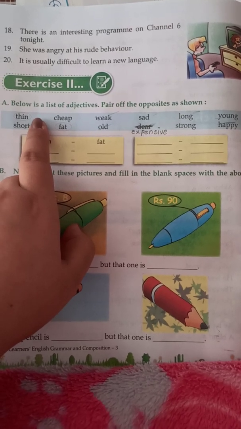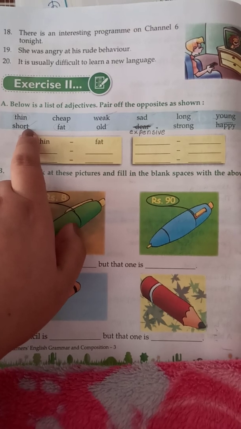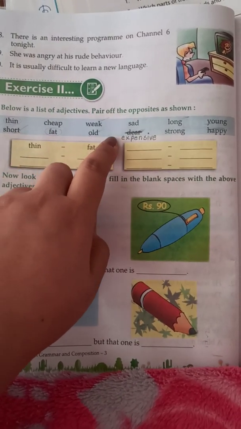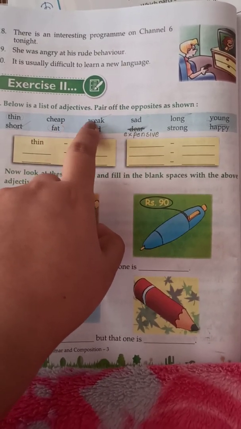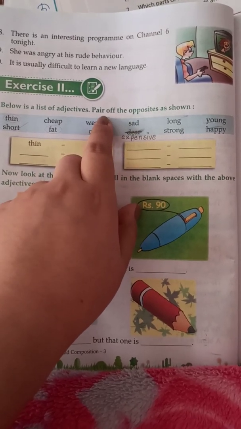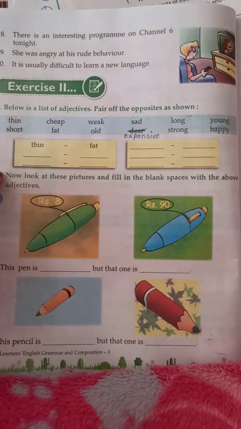These are all adjectives because thin is an adjective. It is a describing word, isn't it? Short is an adjective. Again, it is a describing word. Cheap, fat, weak, old. All the words in the blue box are describing words. They are called adjectives, isn't it? Now, what do we have to do? Pair off the opposites as shown. We have to pair them, all right?